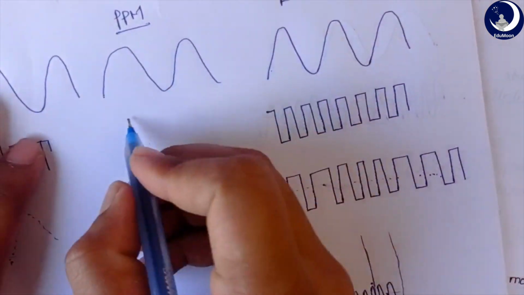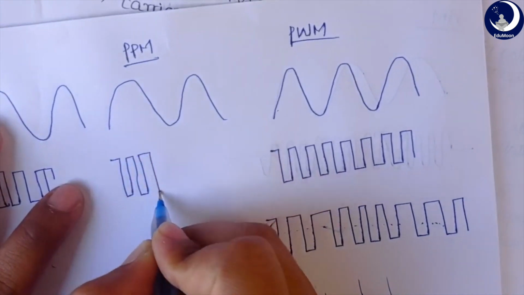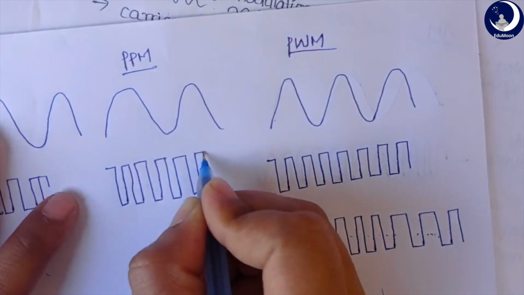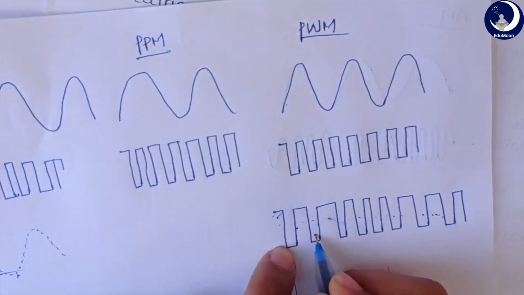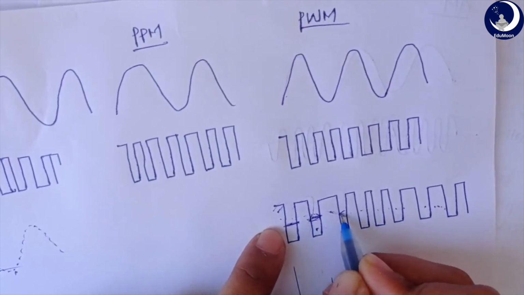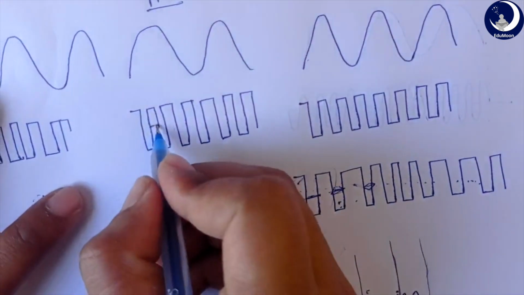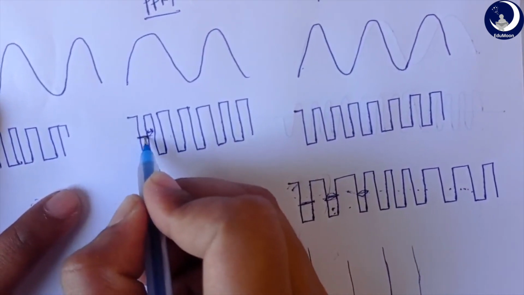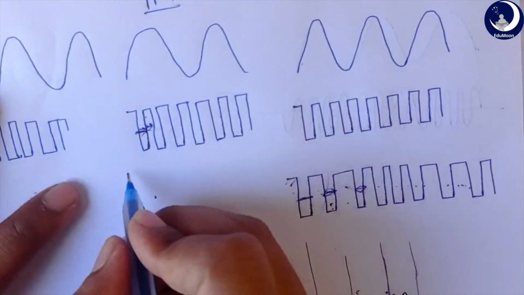In pulse position modulation, position of the pulse will be changing with respect to the amplitude of the message signal. So here what happens is, this is a pulse carrier. So in pulse width modulation, width of the pulse changes, but position with respect to another pulse remains constant. But in pulse position modulation, width of the pulse remains constant, but the position of the pulse with respect to another pulse changes.